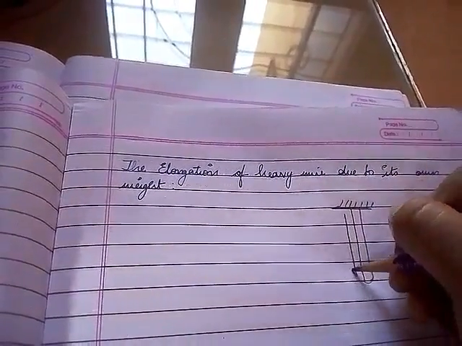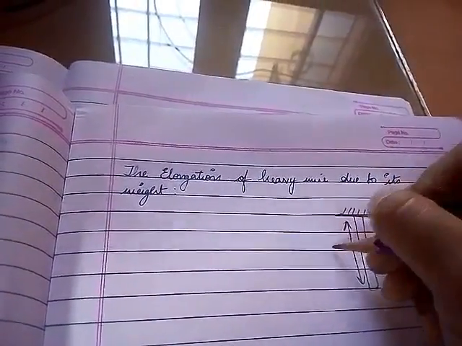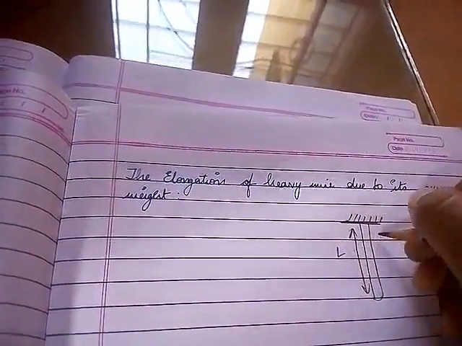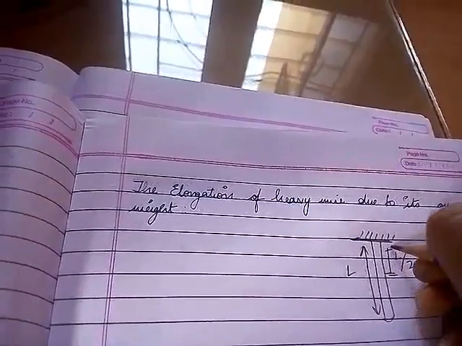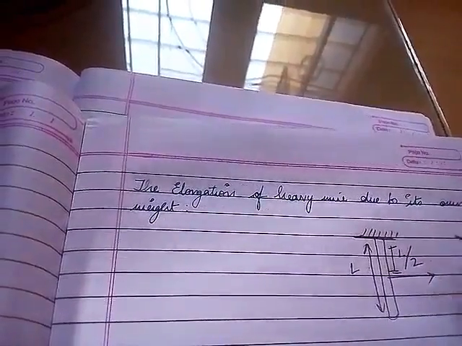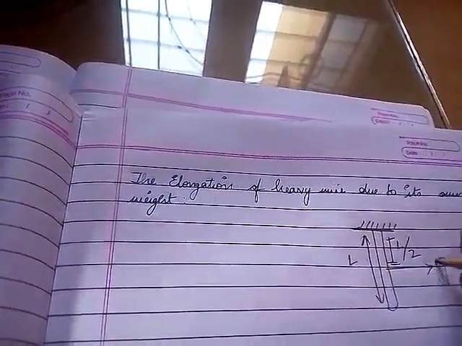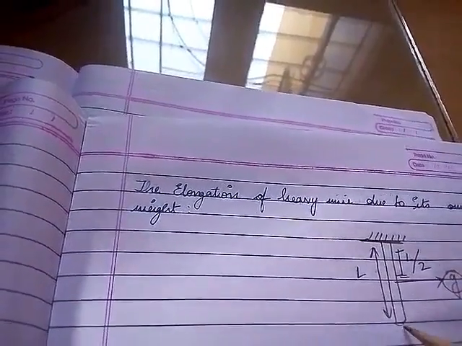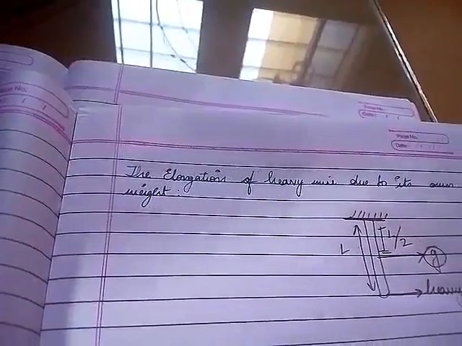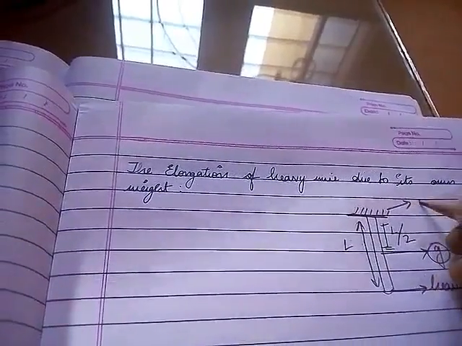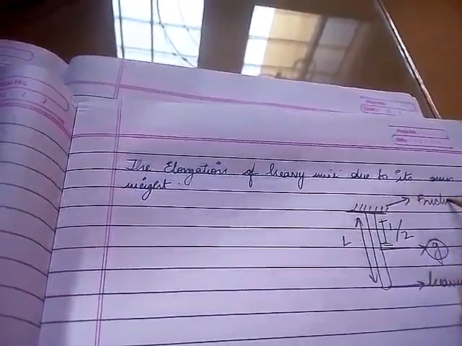Then we have this length of the wire and we take it as half of the length because the mass will be acting on the center of gravity. This is the center of gravity. This is the heavy wire and this is a frictionless plane.